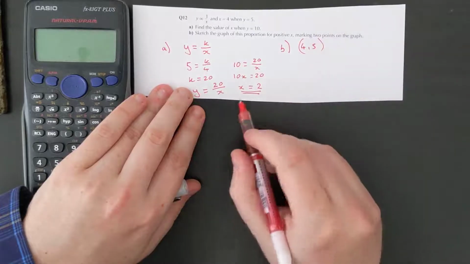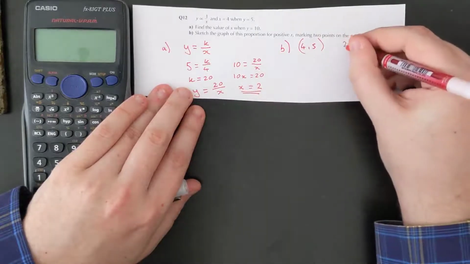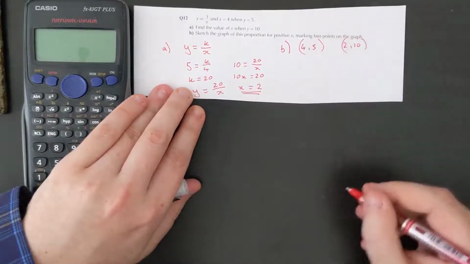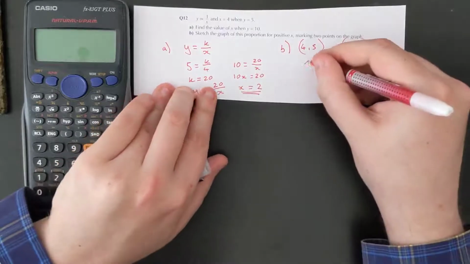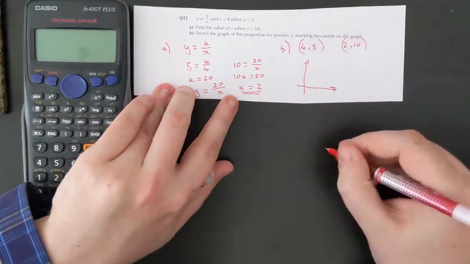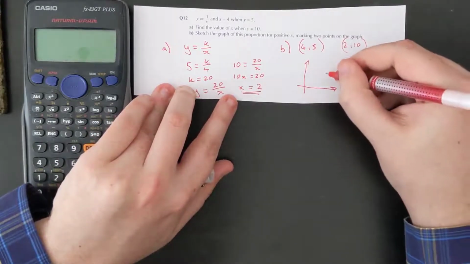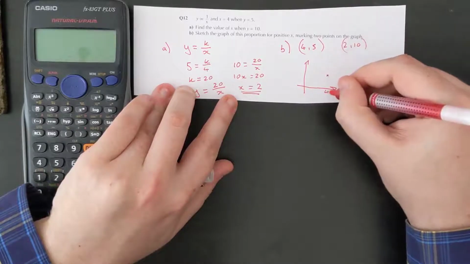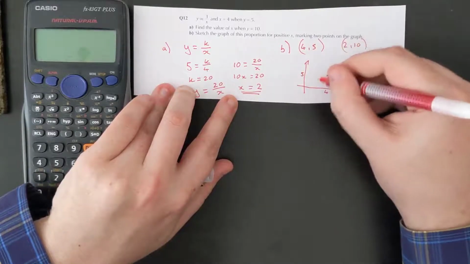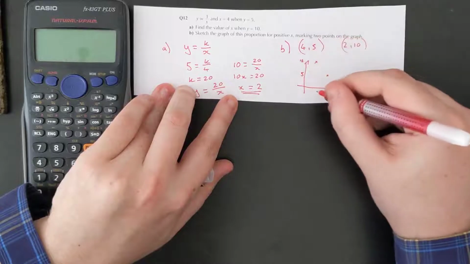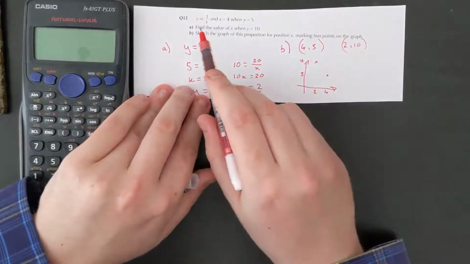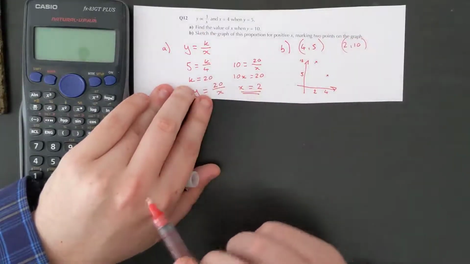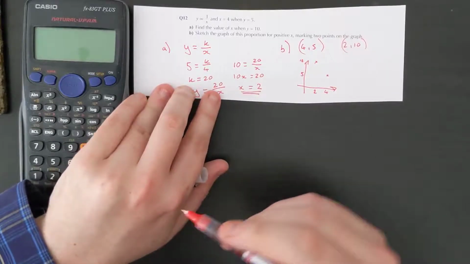You also know that when x is 2, y is 10. So they're the 2 points you're going to mark on your graph. I'm going to just draw a quick sketch here. So I have 4, 5 roughly here, let's say, and I have 2, 10 roughly here. And I know that y equals some constant over x. That's a reciprocal graph. So I know what that looks like.